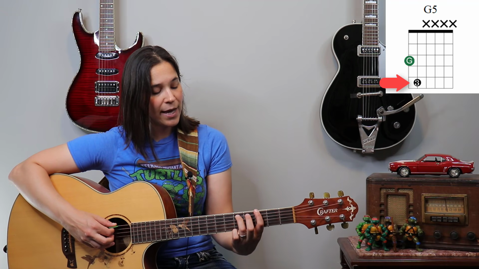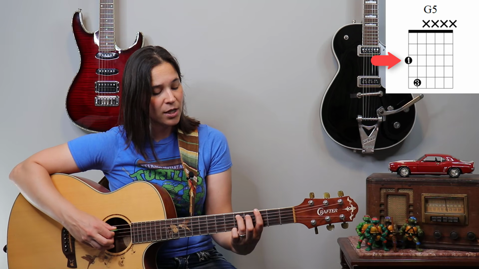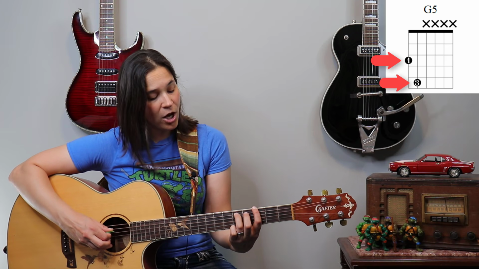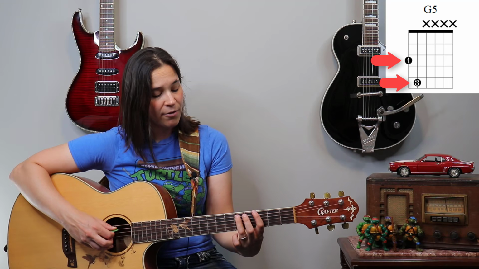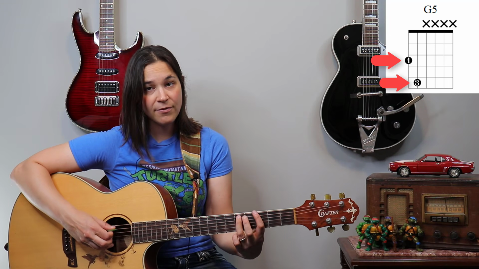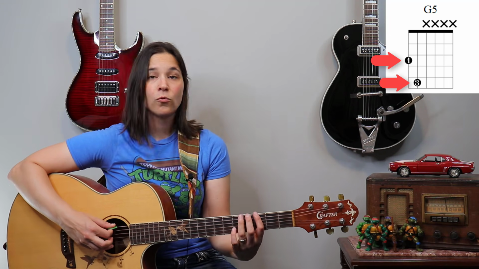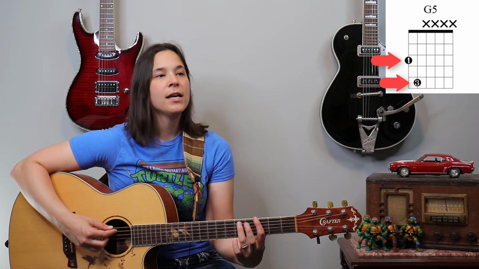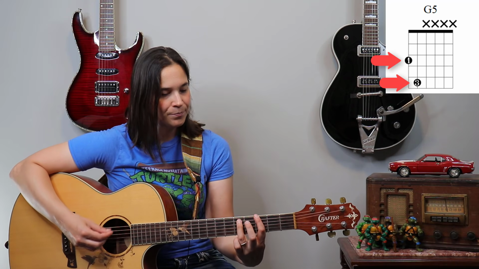Now, I take my 3rd finger, and I go down 1 string and up 2 frets. So I have the 3rd fret on the top string and the 5th fret on the 5th string. So 3, 5, 3, 5. That is root, 5th, root, 5th. And we would play these 2 strings at the same time.